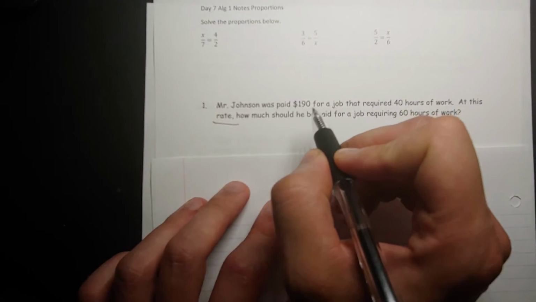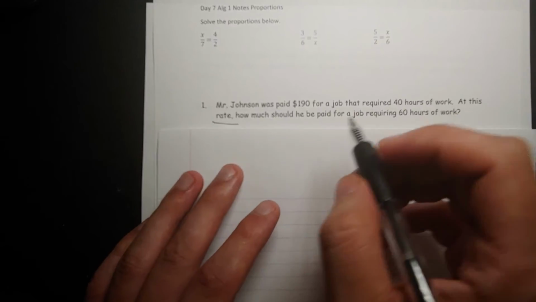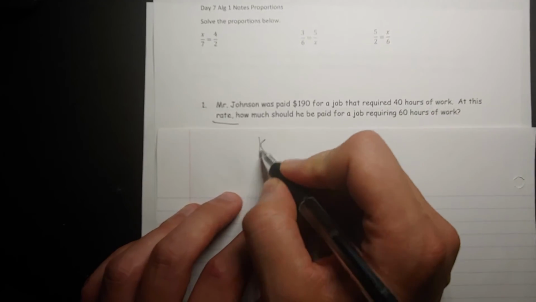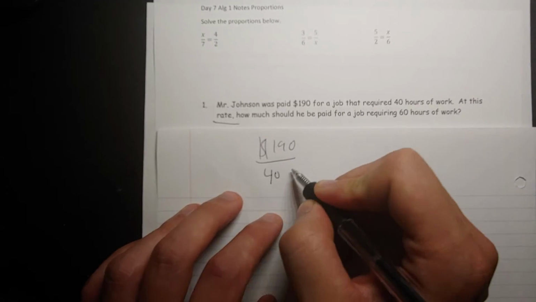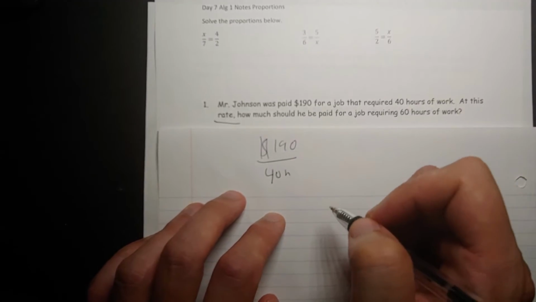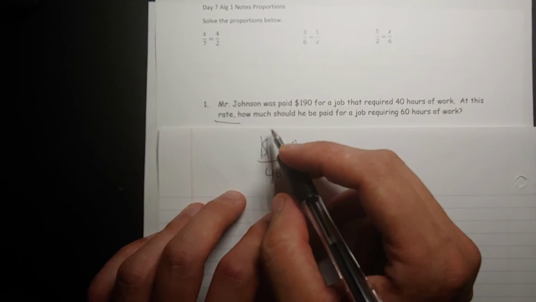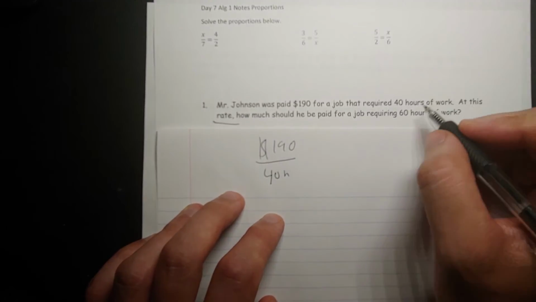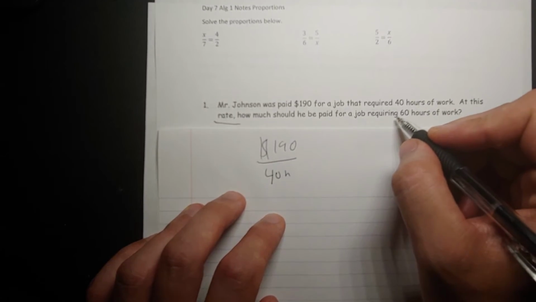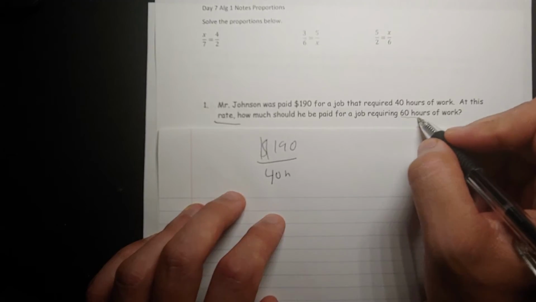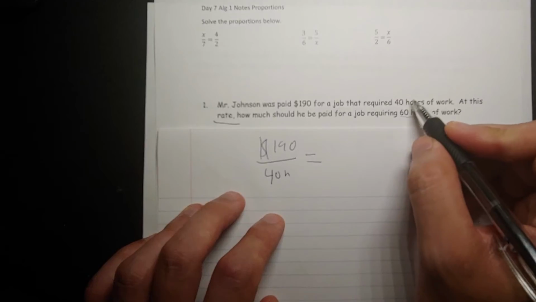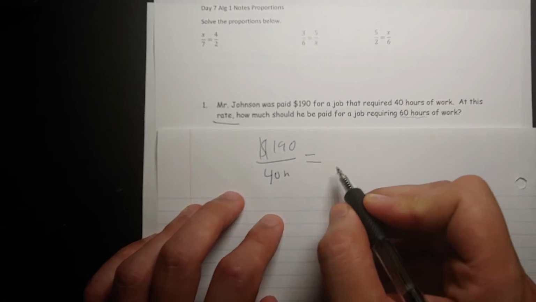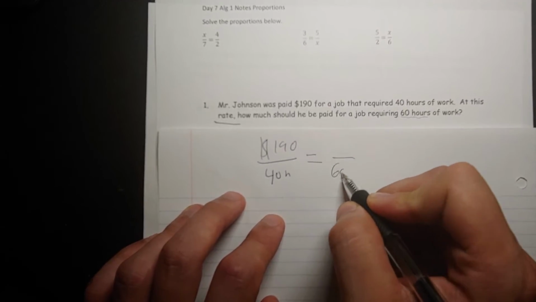In that first sentence, we can make ourselves a fraction. We have $190 per 40 hours of work. I'm going to label hours with H, dollars with the money sign. And we want to figure out how much he'll be paid if he works 60 hours. Now this is important: hours and hours go together, in the top or bottom.